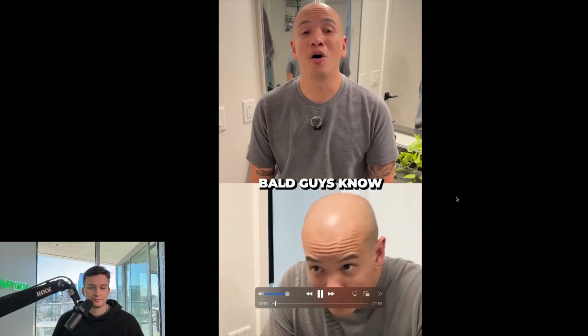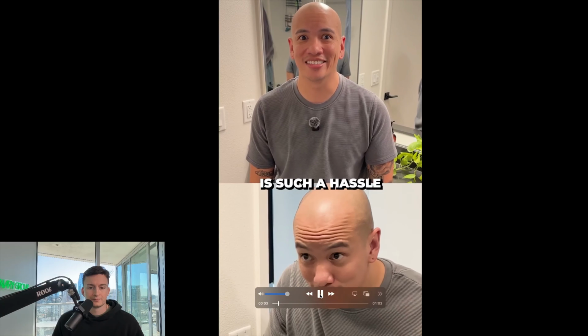All right, let's jump to the second ad, which is a shaver. I didn't believe it until I tried it. Bald guys know that shaving is such a... All right, so quick audio hook as well as visual. We have a split screen structure in this one as well. Really, this shaver is targeted towards bald men. So we really want to call that out.